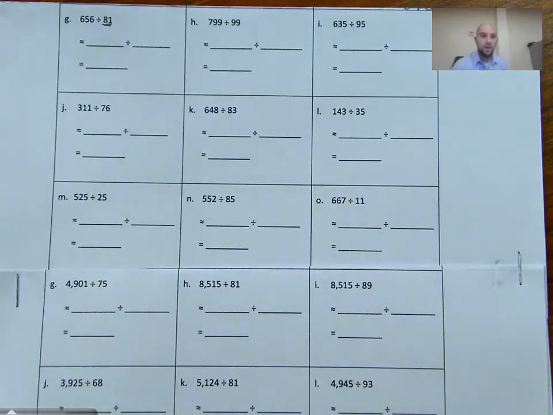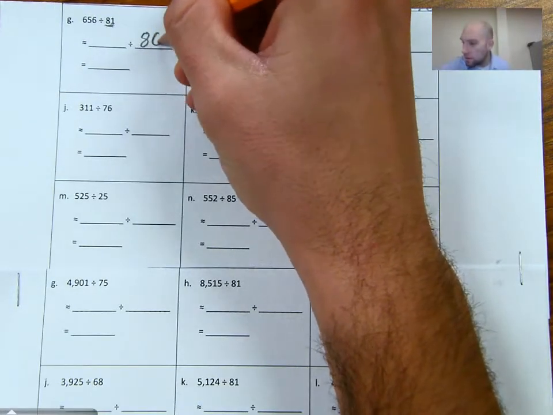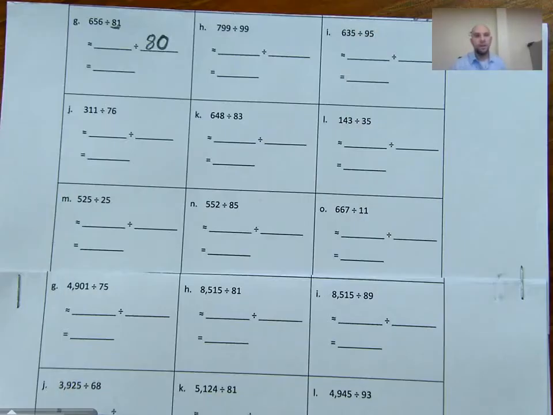That's going to help us get a better idea for how we want to round our dividend, which is typically our larger number. 81 is really close to 80. So now that I have 80, I'm going to look at 656. And I want to find a number that 80 will go evenly into. So I want to find factors of 8. That's going to help me figure out what I want to round my dividend to.